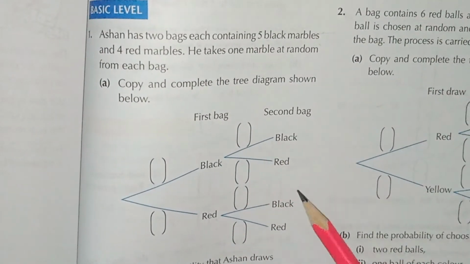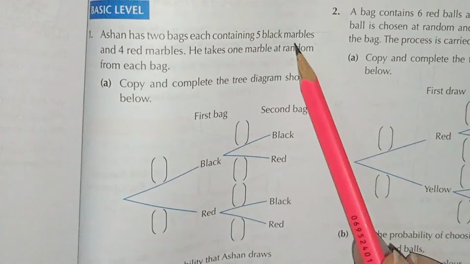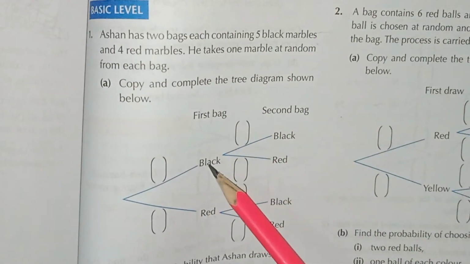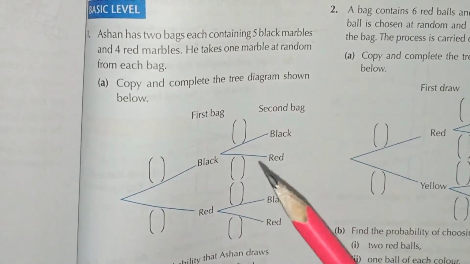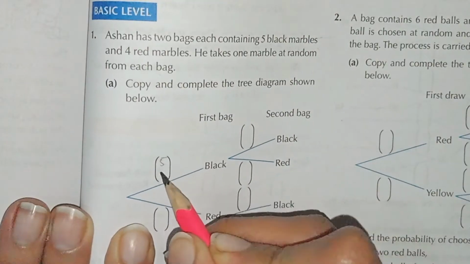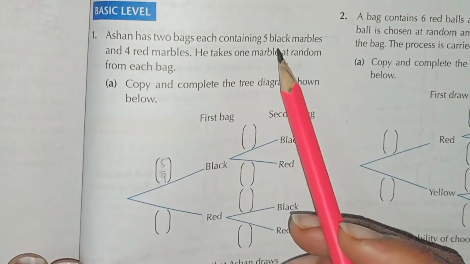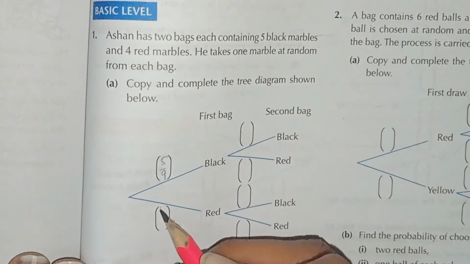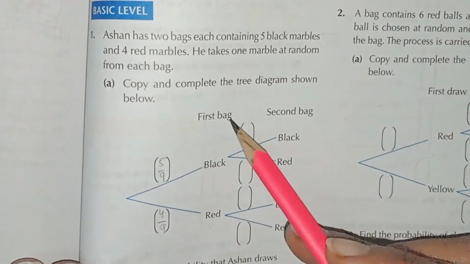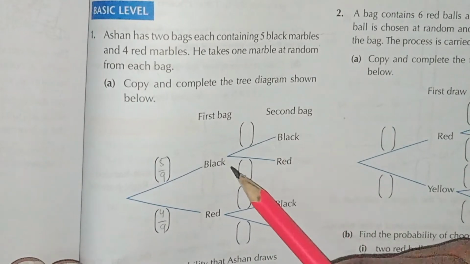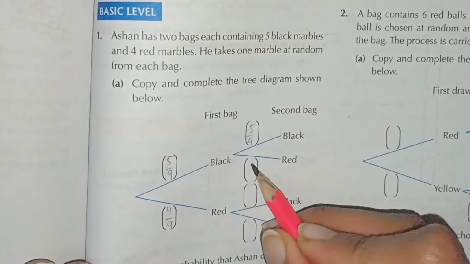Now students, we have to complete that tree diagram. There are 5 black marbles in each bag, and in the first bag there are 5 black marbles and the total marbles are 9. So the probability is 5 over 9. The red marbles are 4, and the total marbles are 9, so the probability of getting the red marble in the first bag is 4 over 9. And now the second bag, again the probability of getting the black is 5 over 9, and getting the red is 4 over 9.